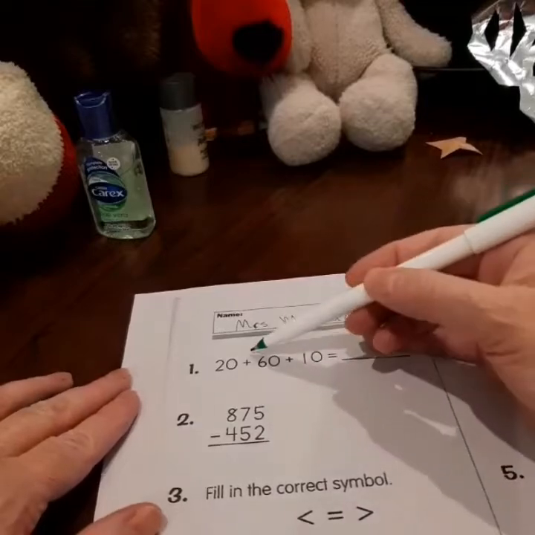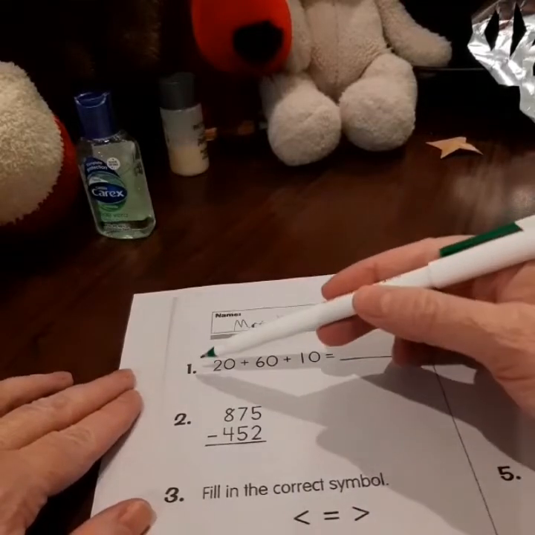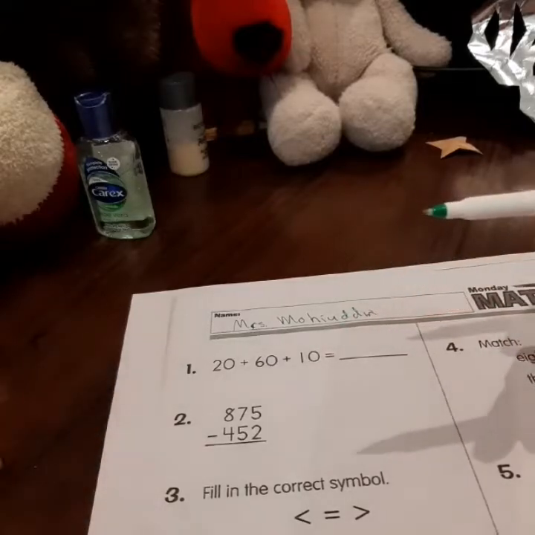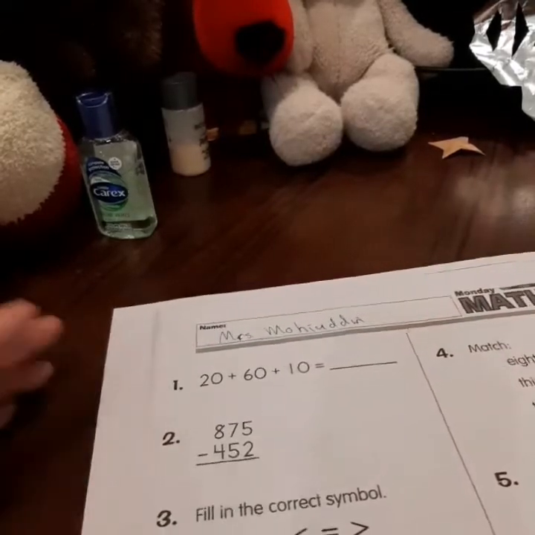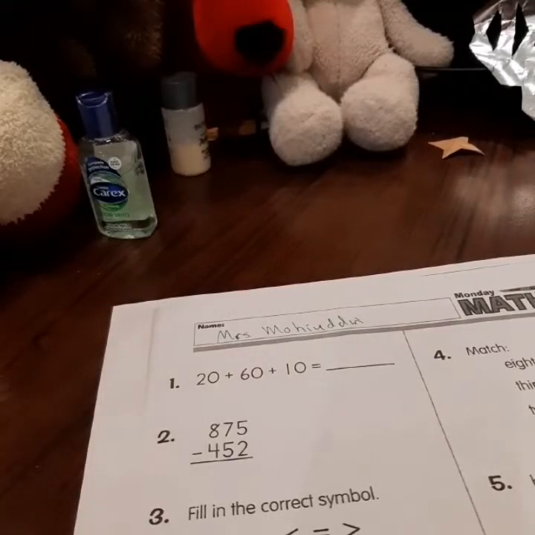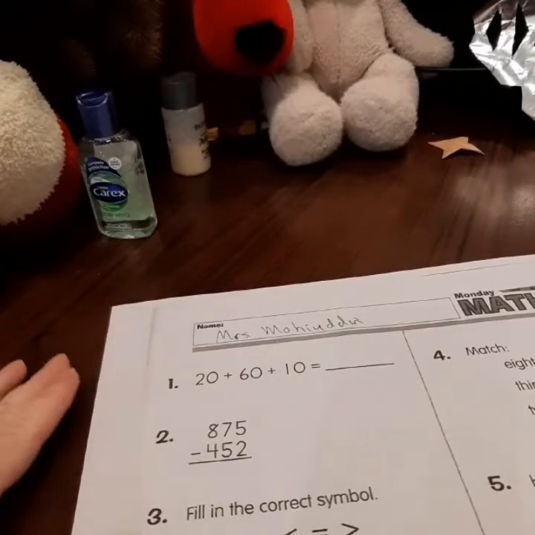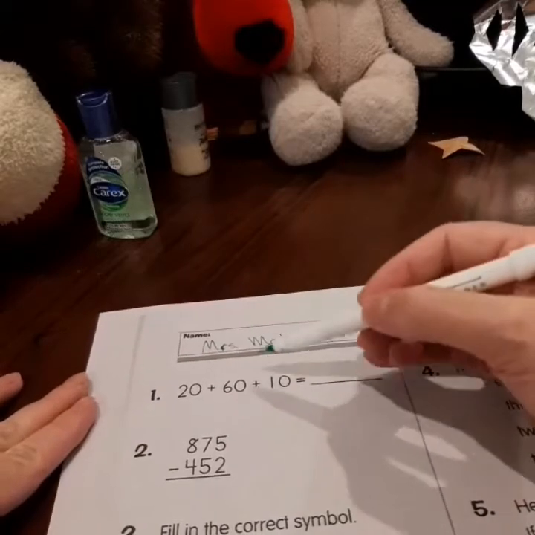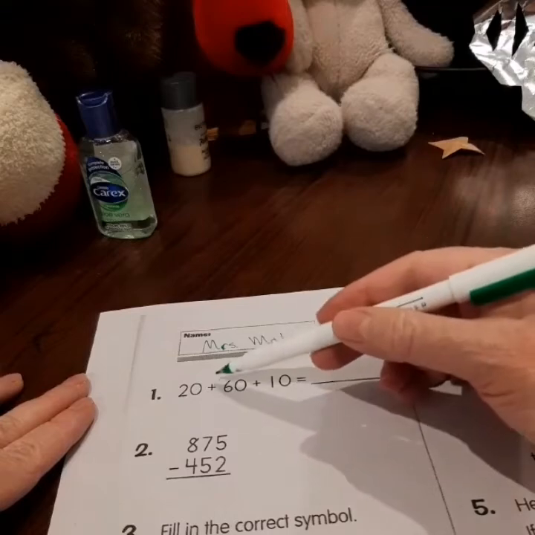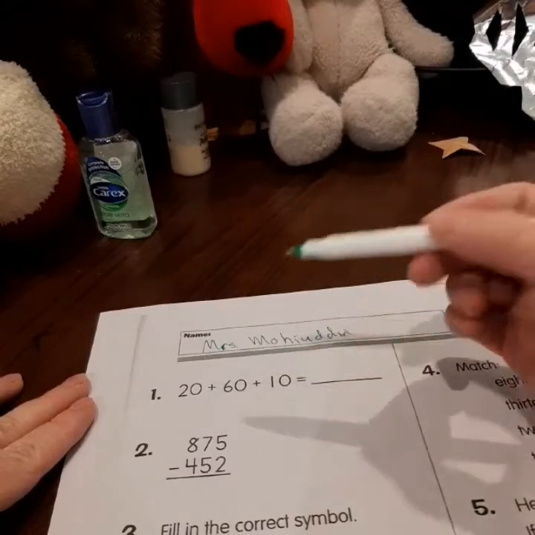Remember, this is horizontal addition. Number 1, 20 plus 60 plus 10. You guys, I told you that I like vertical addition, but for an addition like this, you don't have to do it. If you want to do it, you can, whichever way is easiest for you. But I've got these 3 zeros here, so I really don't have to add the one side up. It's going to be really easy.